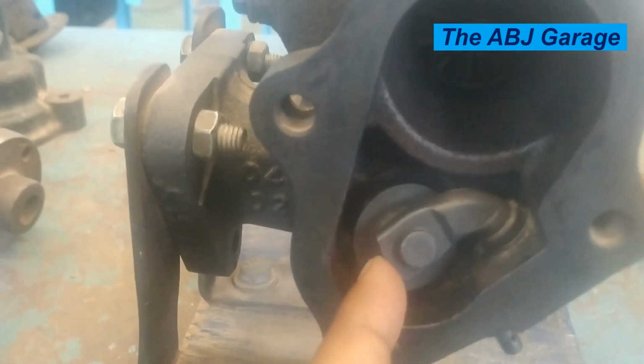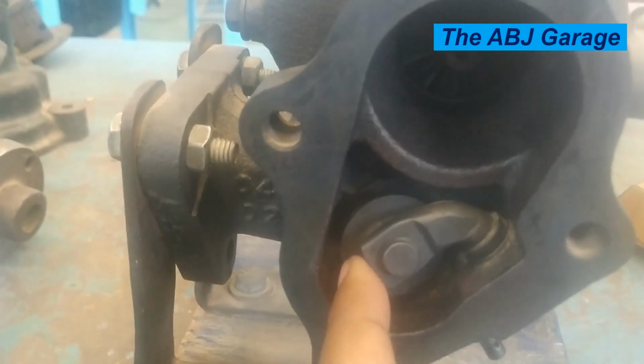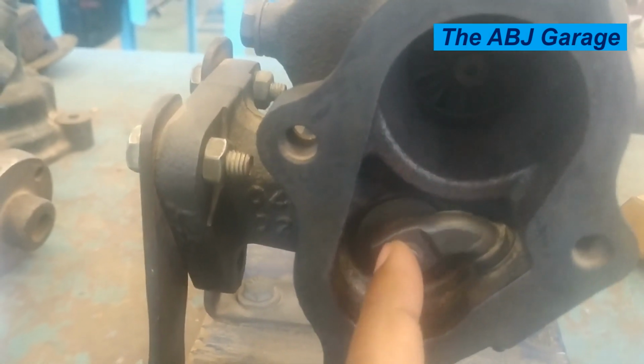It can also keep it stuck. It will make it sticking. So carbon buildup is the number one cause of damage to a wastegate valve mechanism.